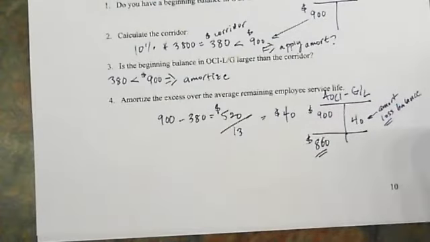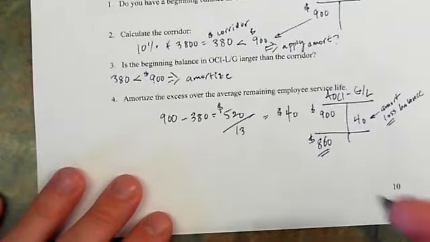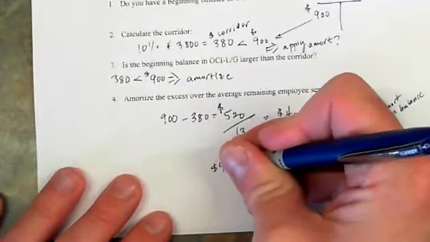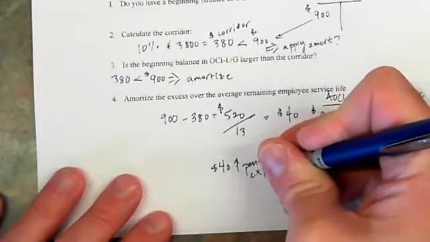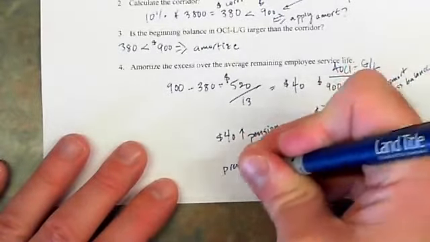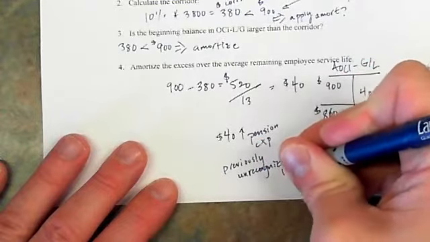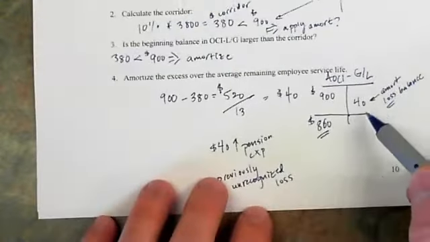The other aspect of this is, how does that affect pension expense? Well, since we're taking a loss balance and amortizing it, we're slowly recognizing a loss in pension expense. And so that $40 is going to increase pension expense because it is a previously unrecognized loss. So if we're recognizing a loss in this year's pension expense, it is going to drive it up by the amount we're amortizing.